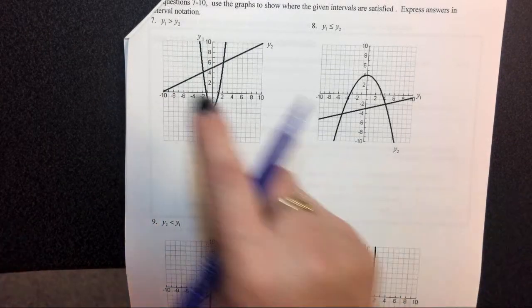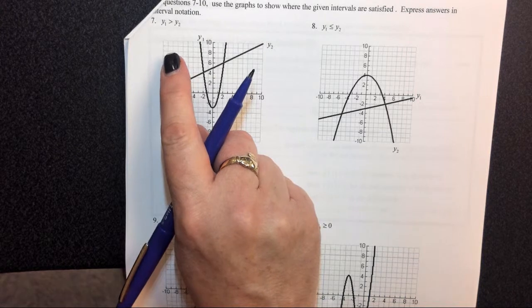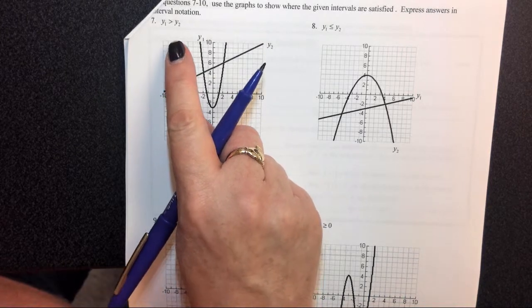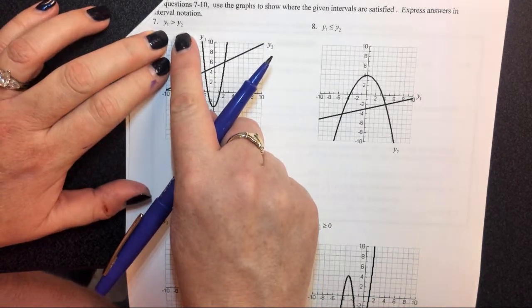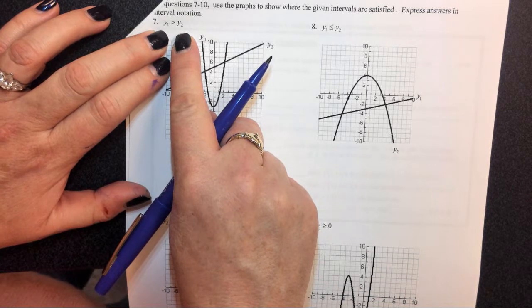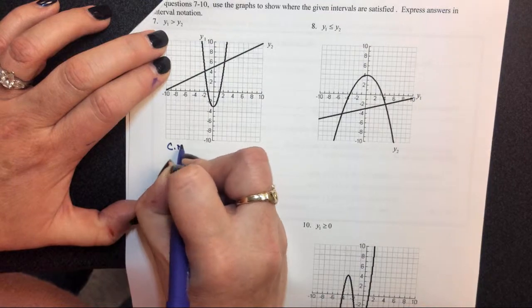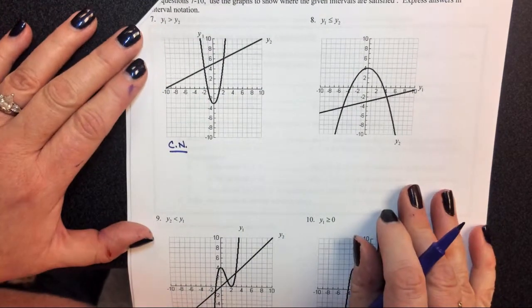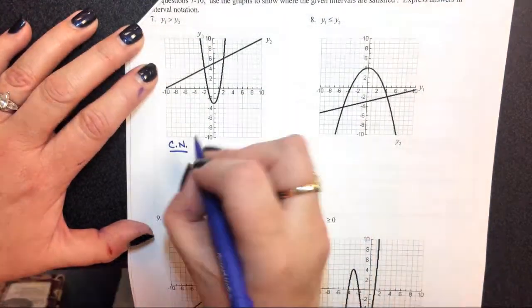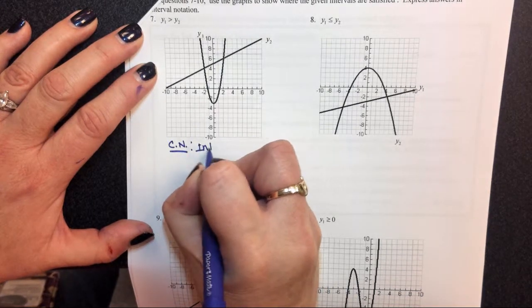So I want to be able to solve an inequality graphically. For example, when I give you a graph and I want to find the solutions, first of all, you always want to identify the critical numbers. When you're given a graph, the critical numbers are your intersection points.